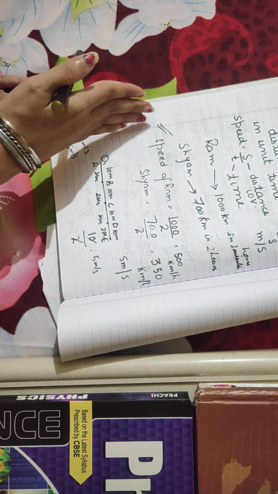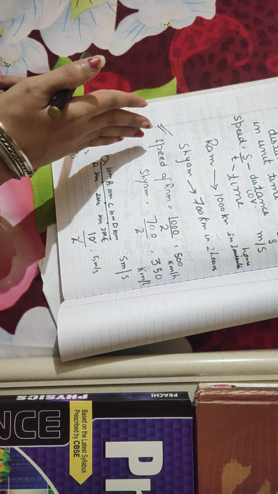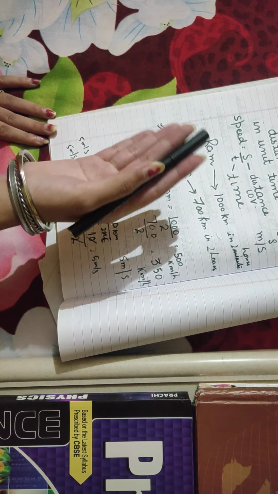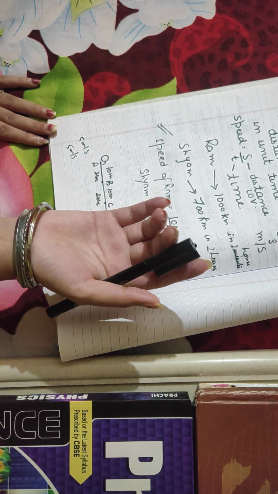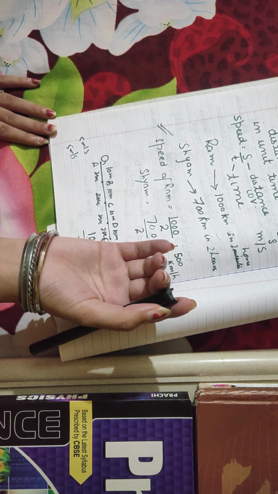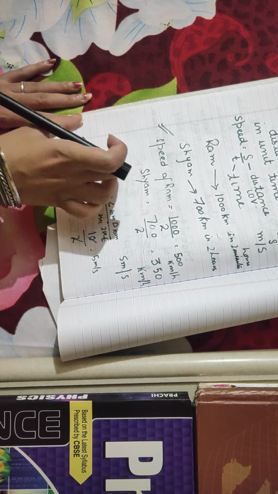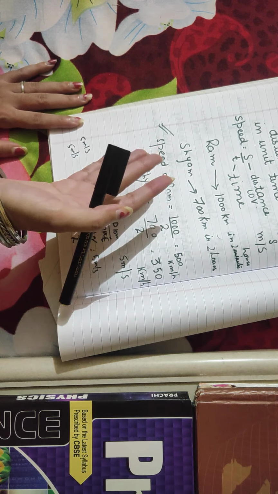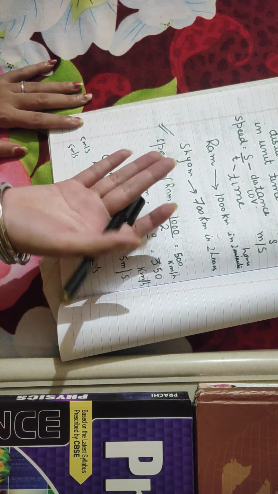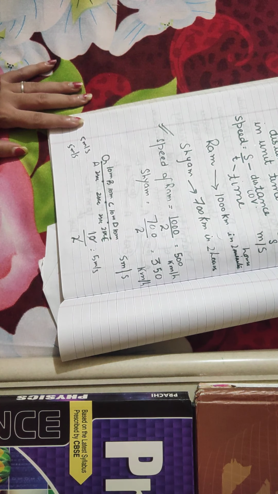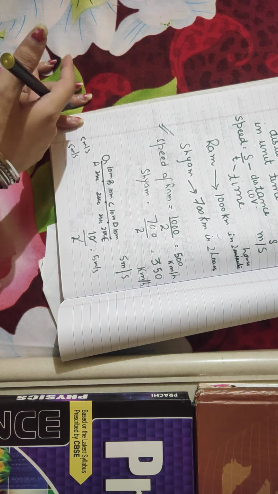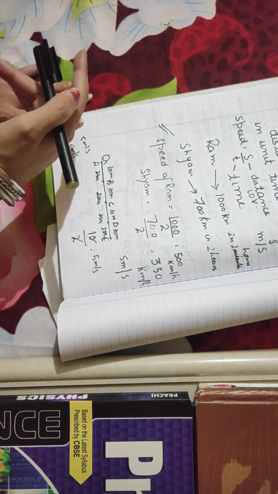And if you've got equal intervals of time covering equal distance, then also you will say that your object is moving with uniform speed. You may also get questions like, somebody will say that the object is moving with uniform speed, so what type of distance will it cover?